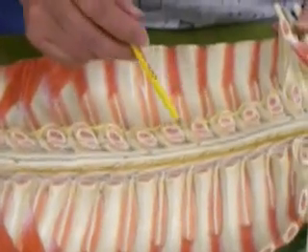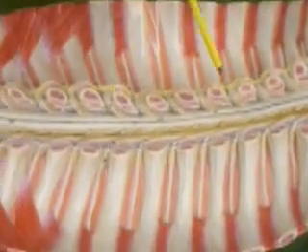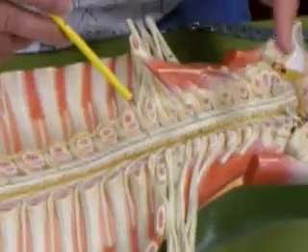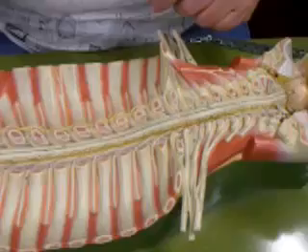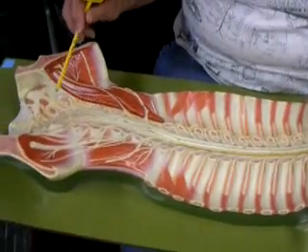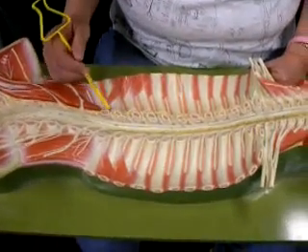You can see the spinal nerves coming out between the intervertebral foramina. 8 spinal nerves in the cervical region, because one comes out above the atlas, 12 thoracic, 5 lumbar, 5 sacral, and only 1 coccygeal. Now, the nerves are named for where they come out, not where they originate.